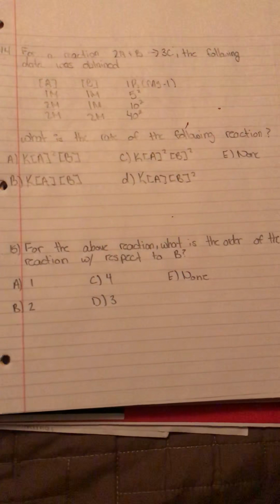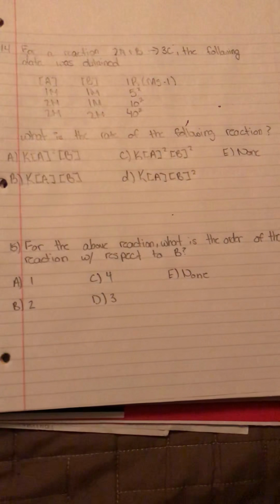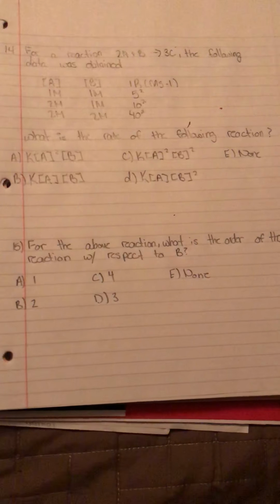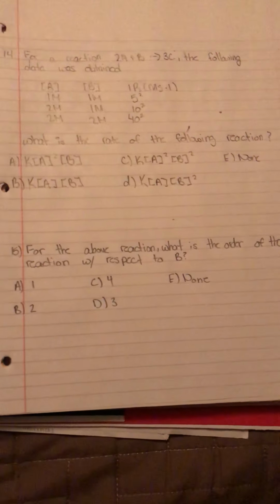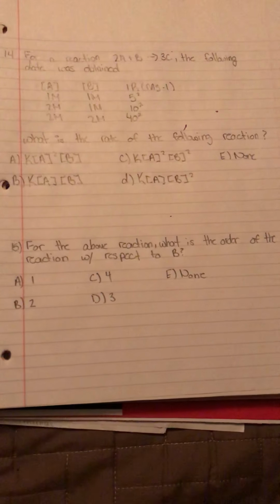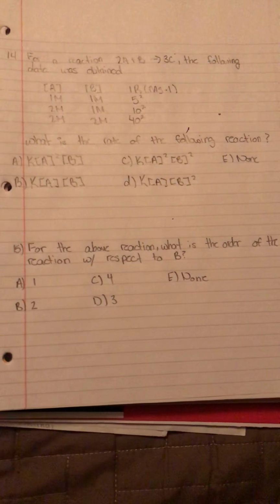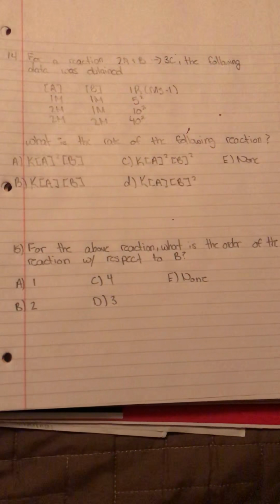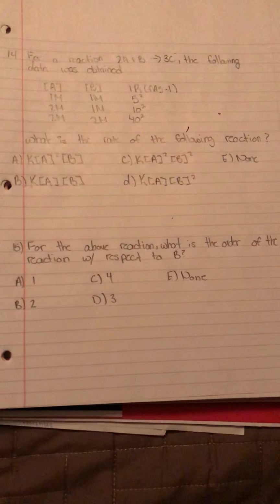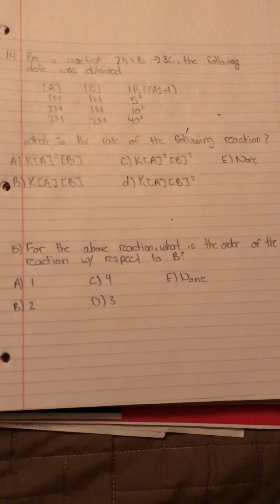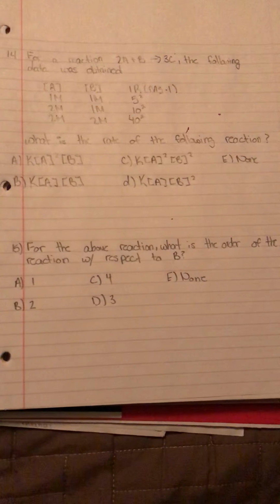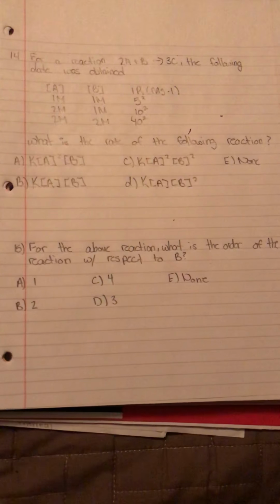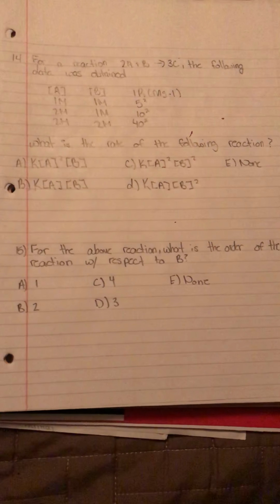The question is, what is the rate law of the following reaction? The answer choices are: A, K times the concentration of A squared times concentration B. Answer choice B, K multiplied by concentration A multiplied by concentration B. C, K multiplied by concentration A squared times concentration B squared. D, K multiplied by concentration A multiplied by concentration B squared. And then we have E for none of the above.